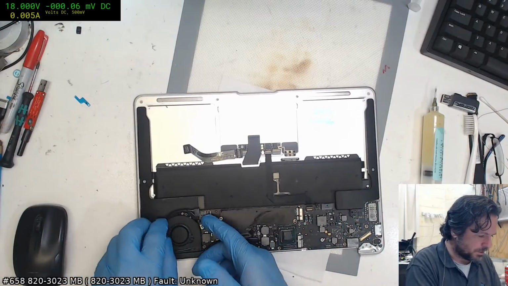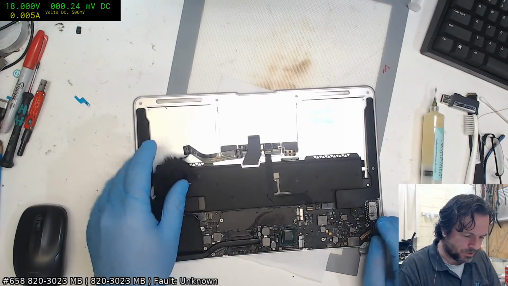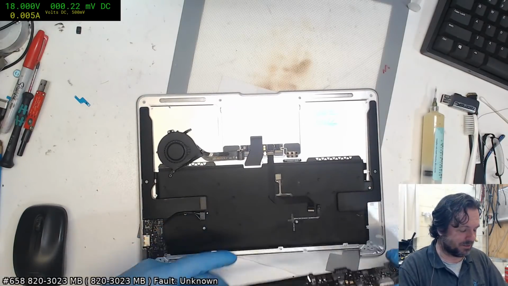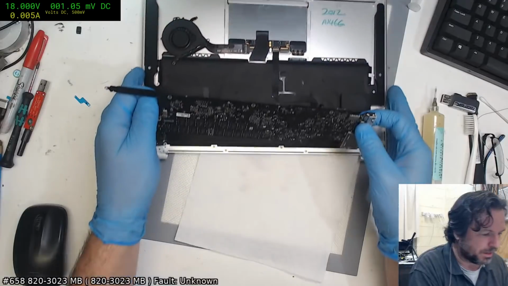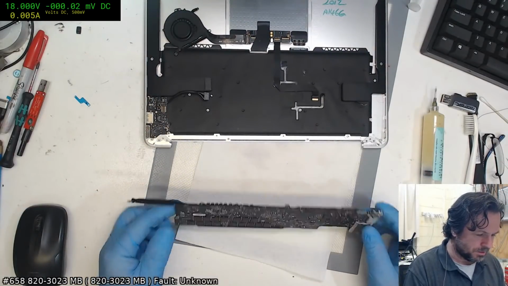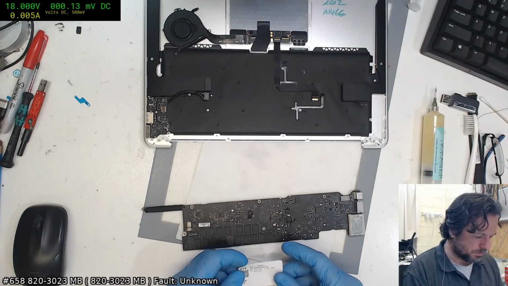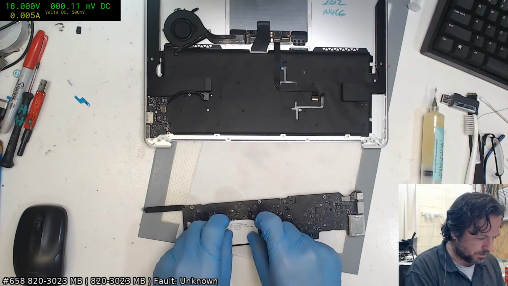I'm going to say this is a dead CPU. I've already invested 15 minutes into this, and everything else is coming up okay. So I'm going to say dead CPU. 659 is dead.